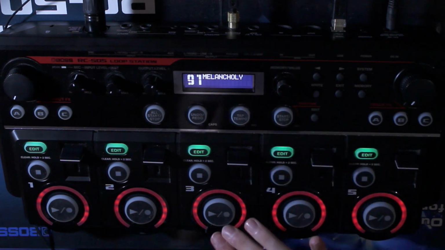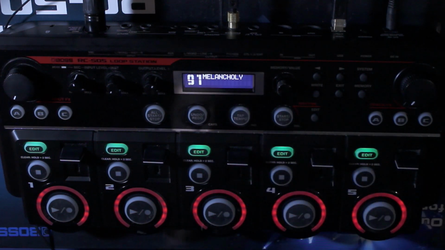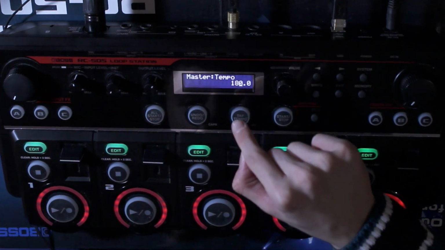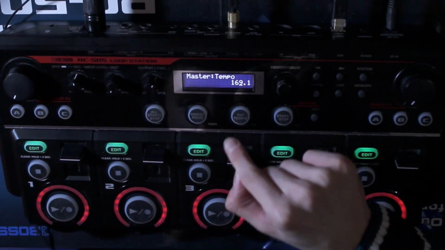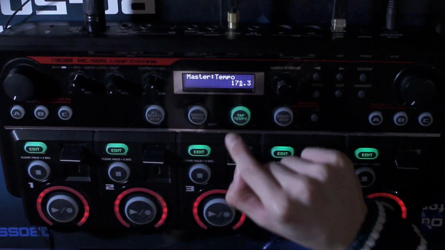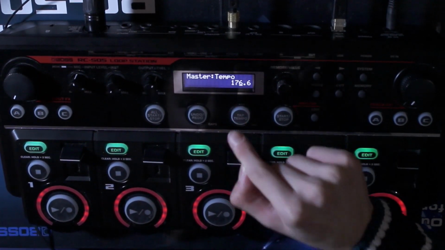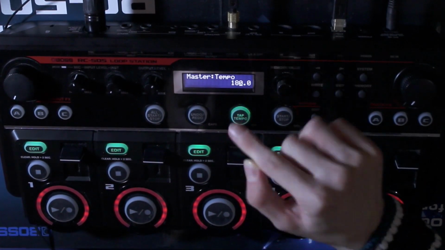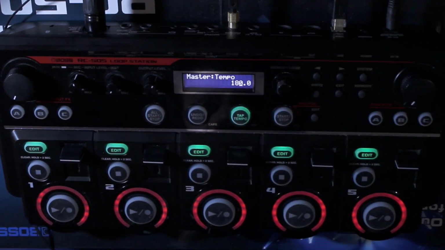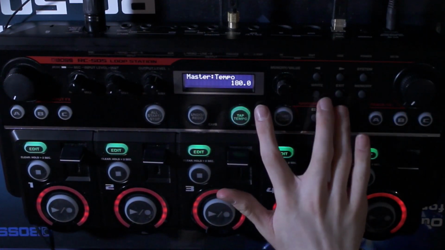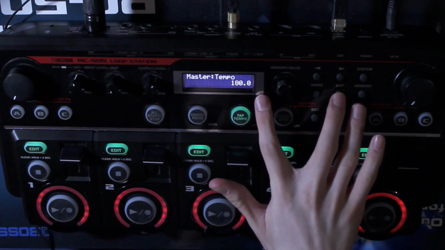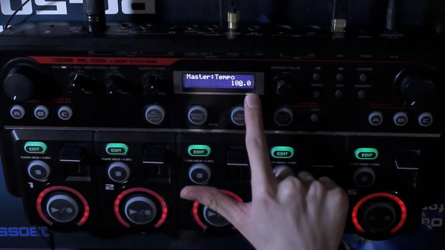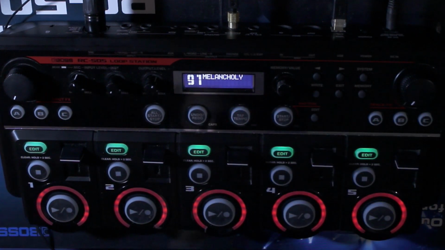For example, if I want the 180 tempo, I just need to press. And then there you go, 180. So this is a setting that you can use to search for the tempo you want for the song.